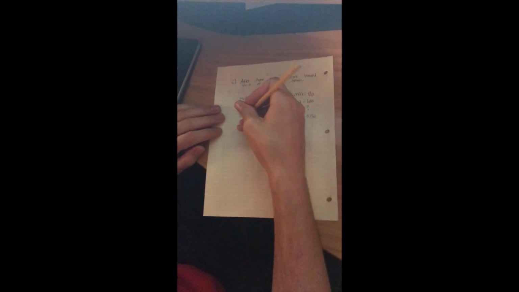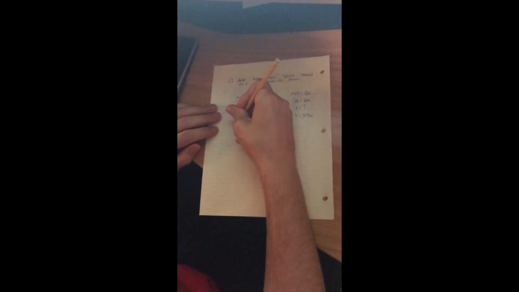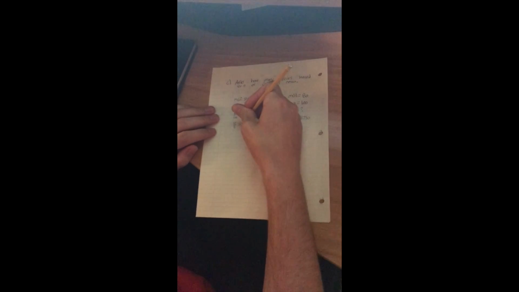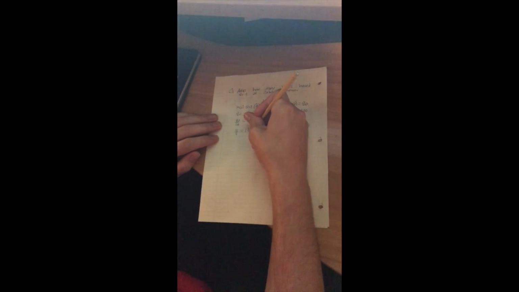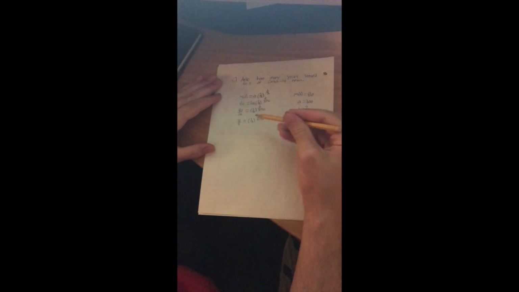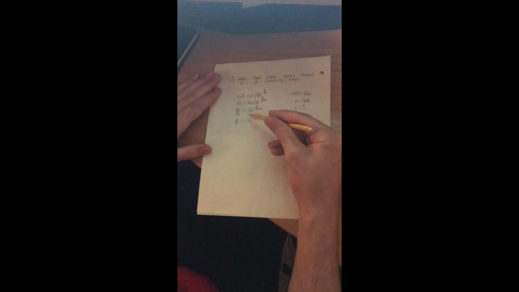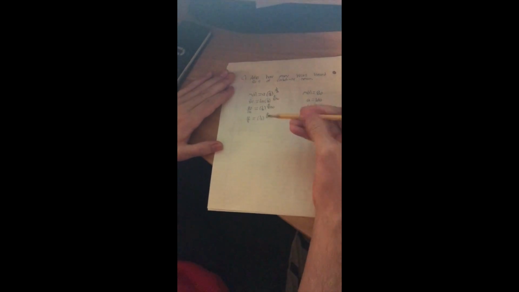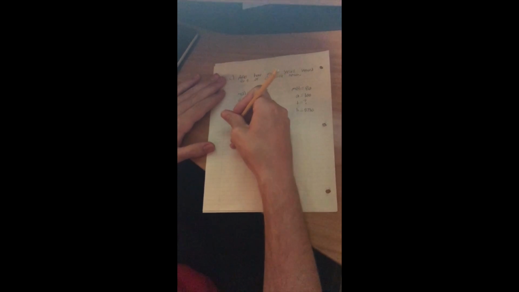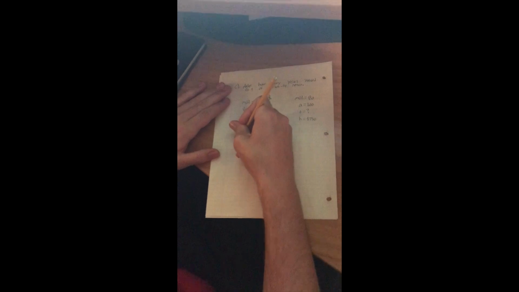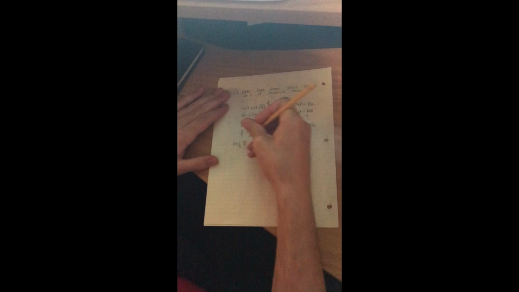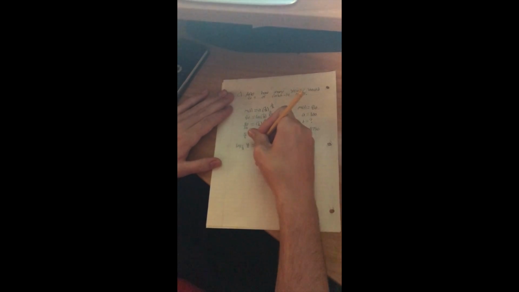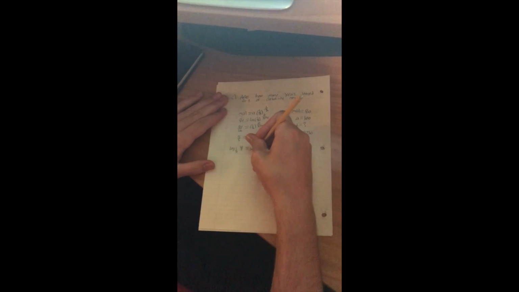So 80 over 100 simplified equals 4 over 5, equals (1/2)^(t/5,730). So to get rid of that 1/2, we're going to take log base a half to both sides of the equation. So it will be log base 1/2 of 4/5 equals t over 5,730.